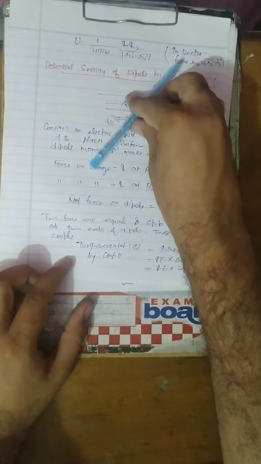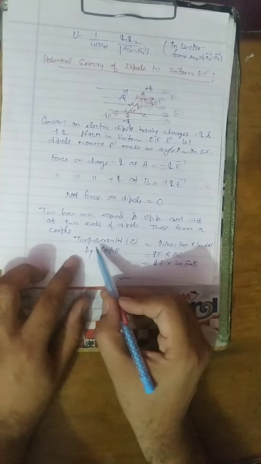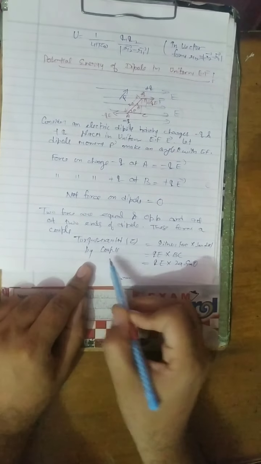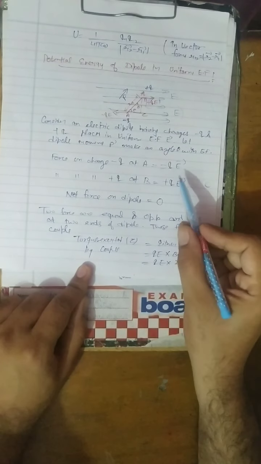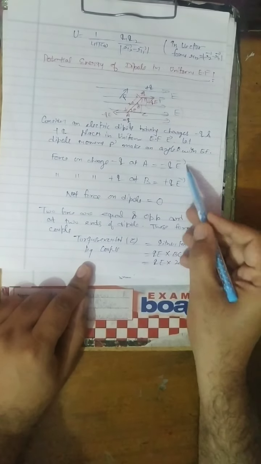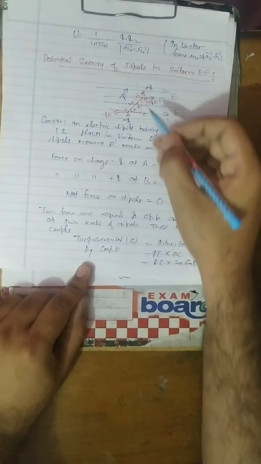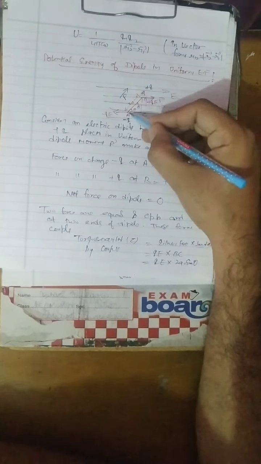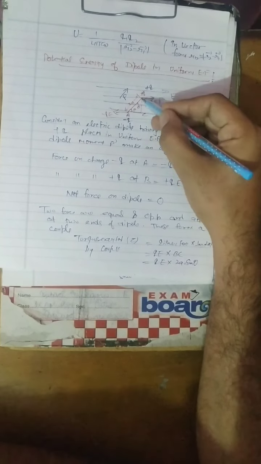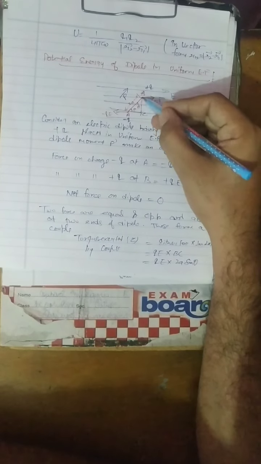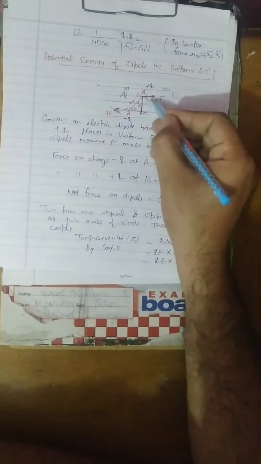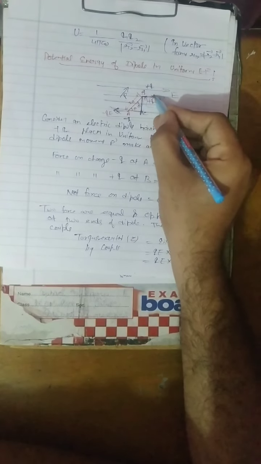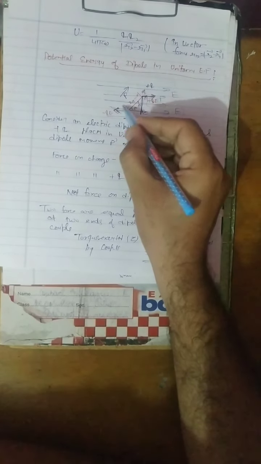So they will form a couple. If they form a couple, then they will exert a torque. So torque exerted by the couple, we know the standard formula, is either force into perpendicular distance. Either force means either QE, this one or this one, in magnitude only, QE into perpendicular distance. AB is not the perpendicular distance; from B we draw a perpendicular, and this perpendicular is perpendicular on both the forces, either on this or on this. So BC is perpendicular on this plus QE, and also BC is perpendicular on minus QE.